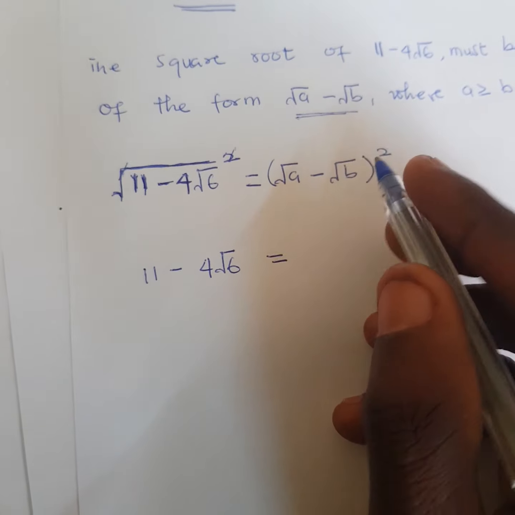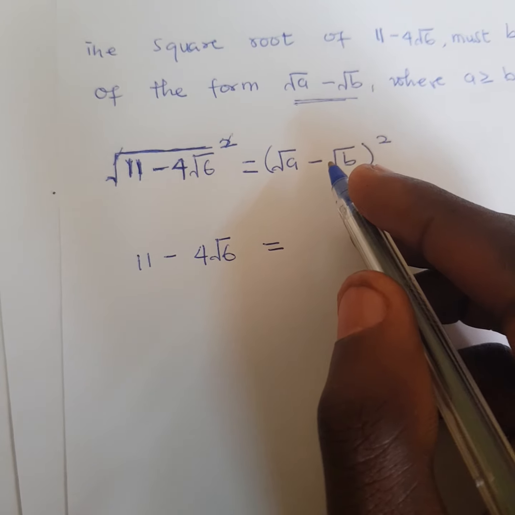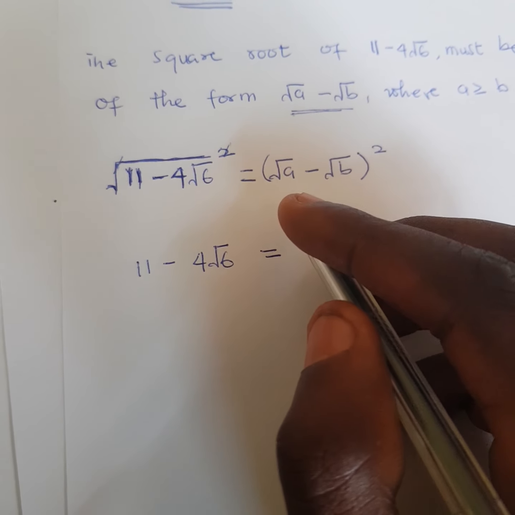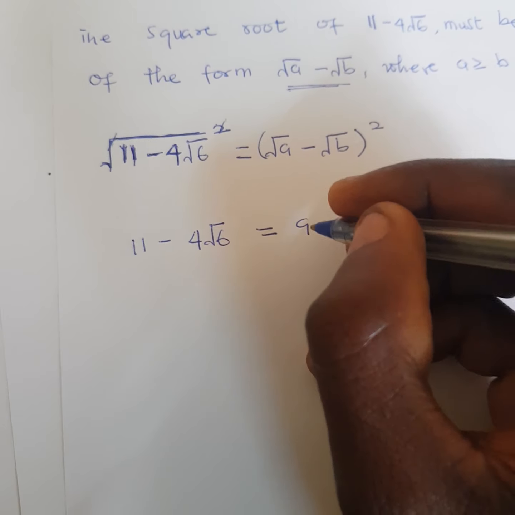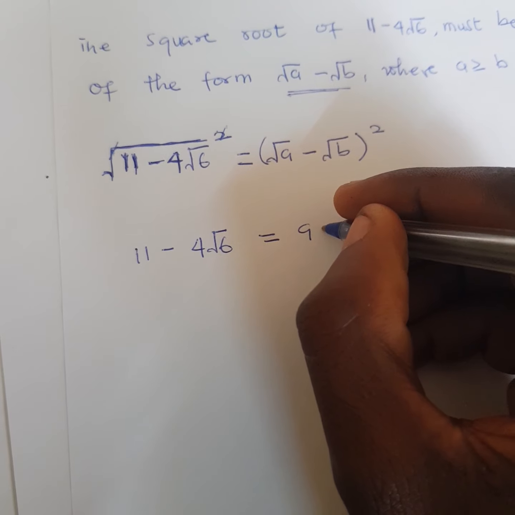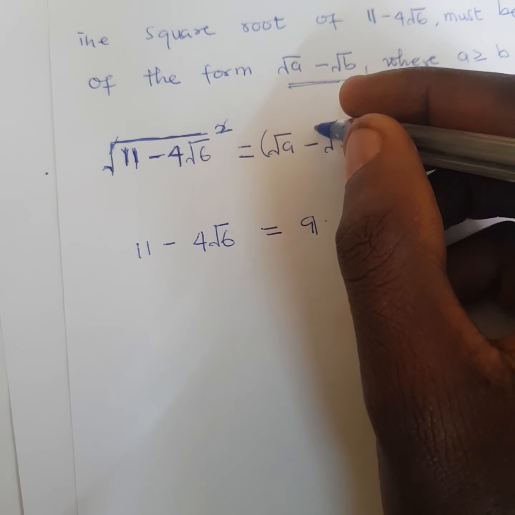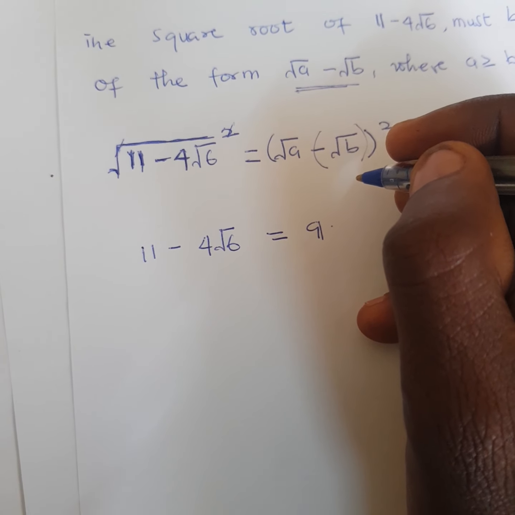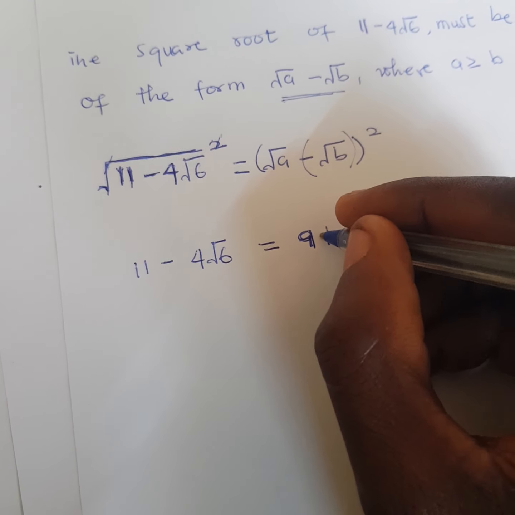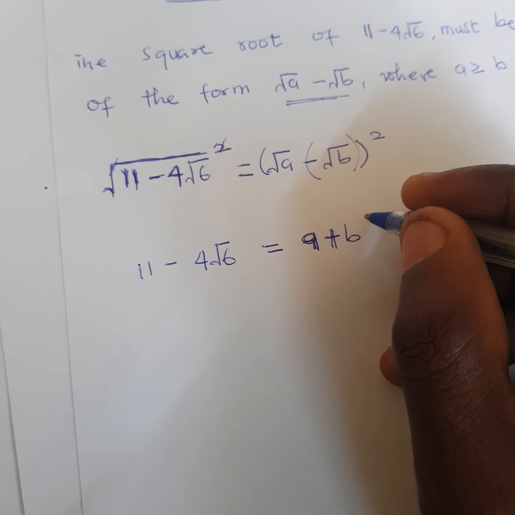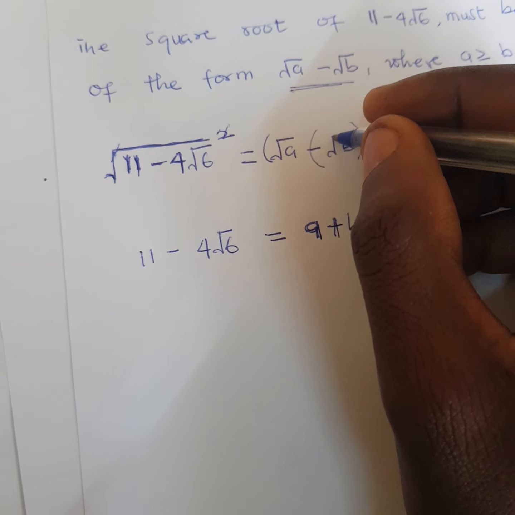equal to, then this one, when we expand this, we've learned this, that is what I taught you in the beginning of this lesson. So if you expand this, you are going to get a, then you square the whole of the next term. The whole of the next term is minus root of b, squared. It's not only this, so it will be a plus b, because if you square the whole of this, it will become positive.